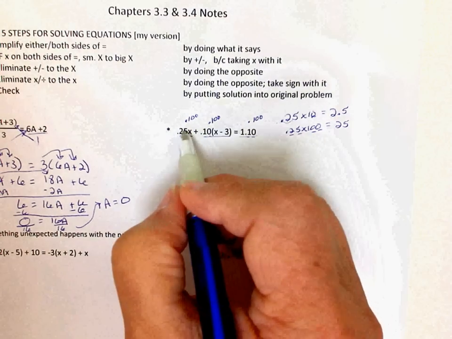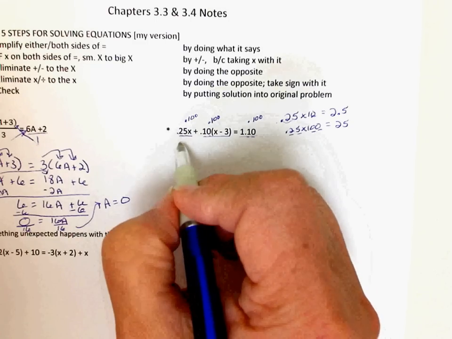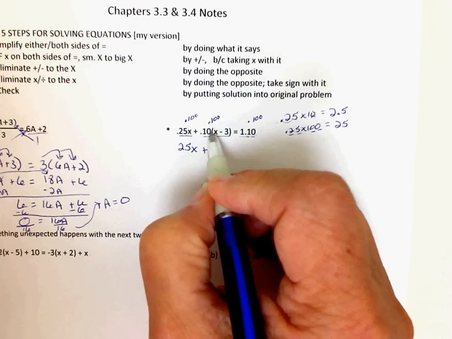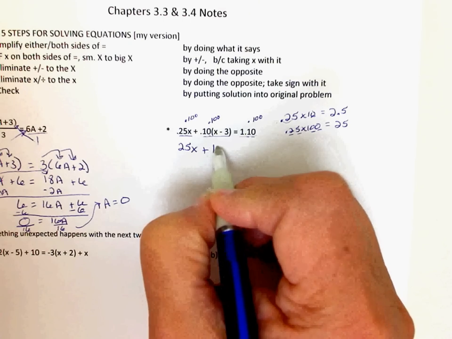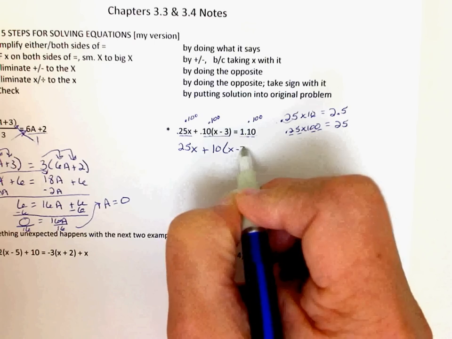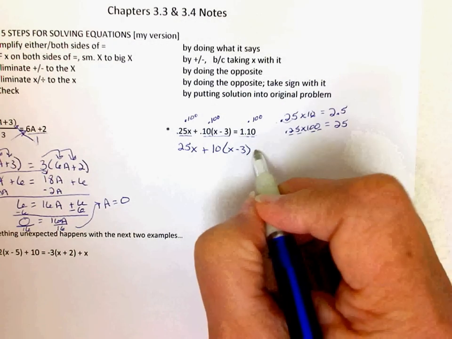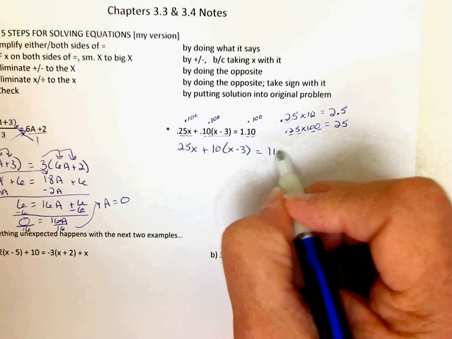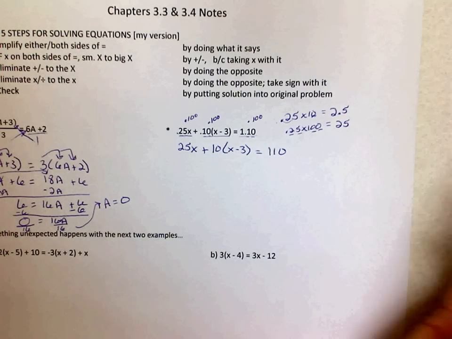So 0.25 times 100 leaves us 25, and then x, plus 0.10 times 100 is 10, and we don't touch the x minus 30. And then 1.10 times 100 leaves us 110. Now we distribute.